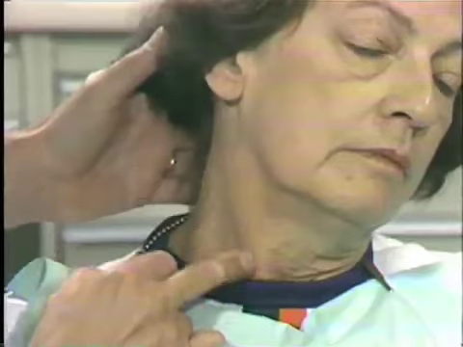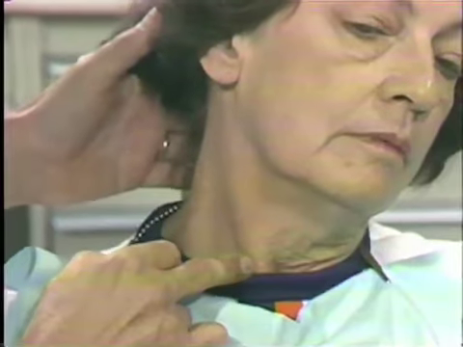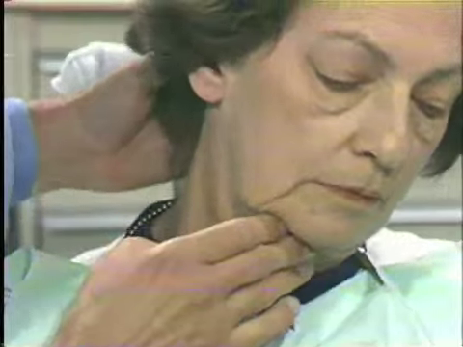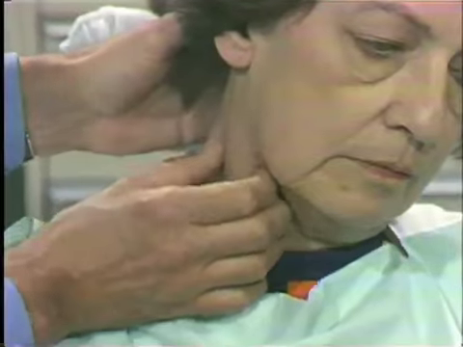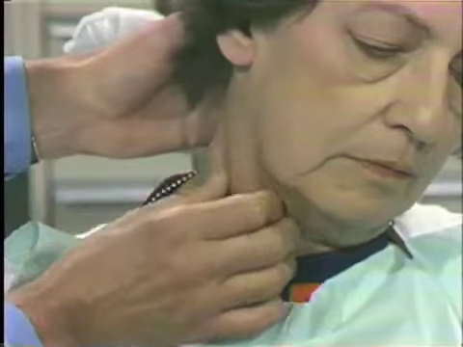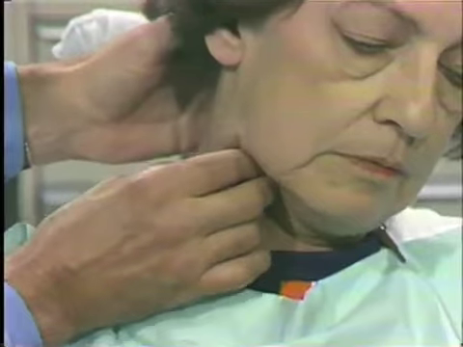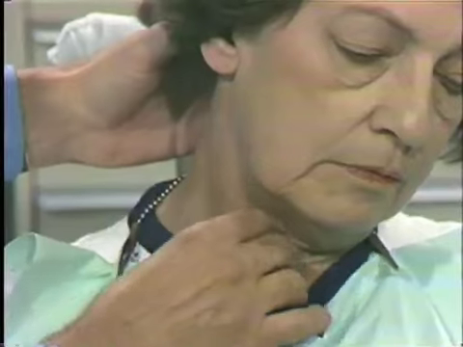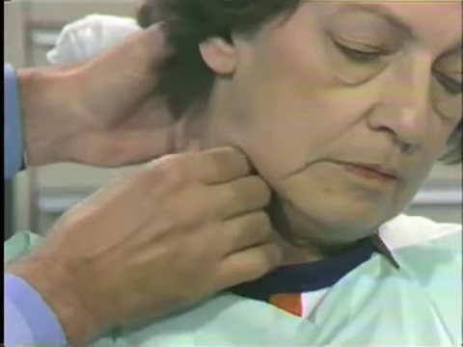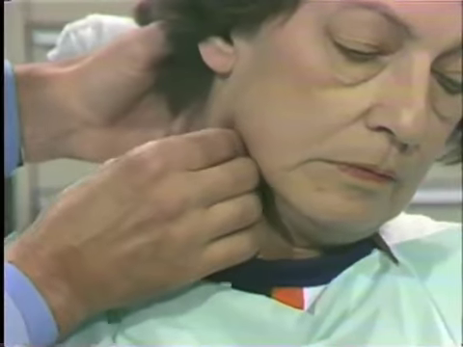You notice the outline of the sternocleidomastoid muscle here. If we have the patient bend forward and relax, it's a simple process to place the fingers below the anterior or inside of the anterior edge of the muscle, attempting to pick up nodes that are prominent.